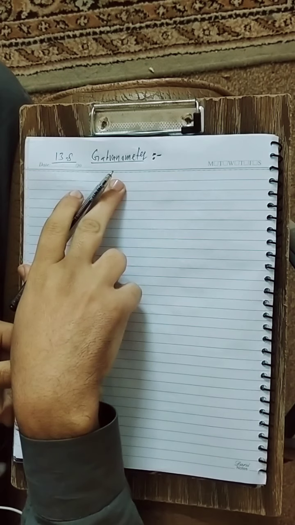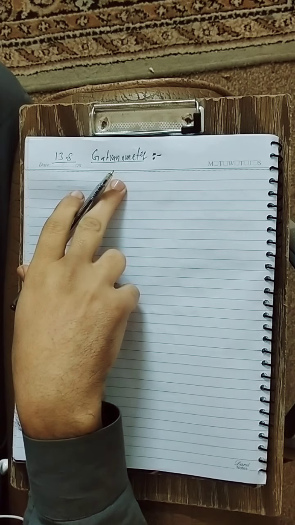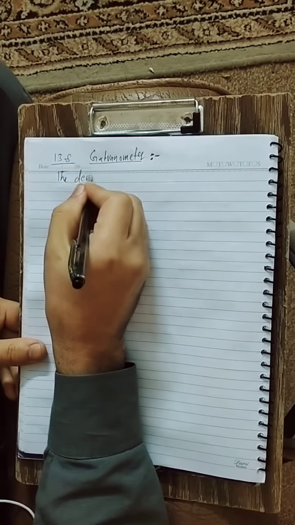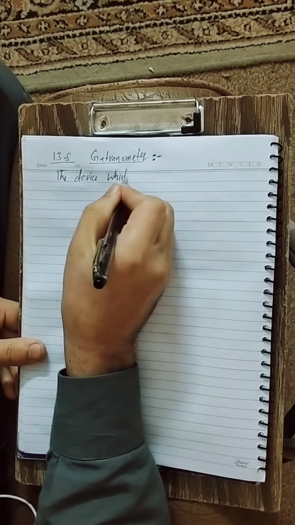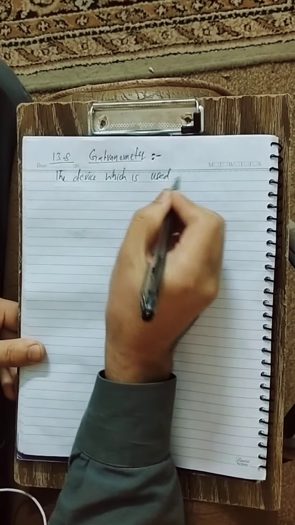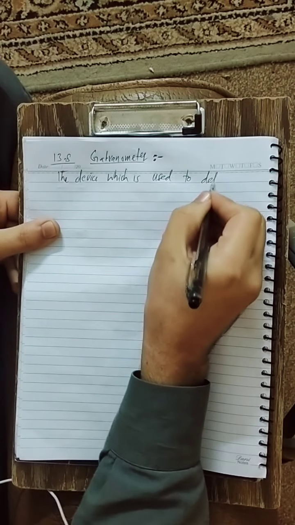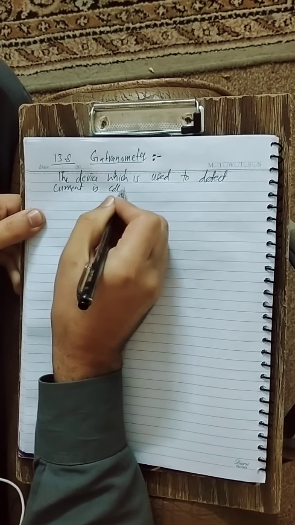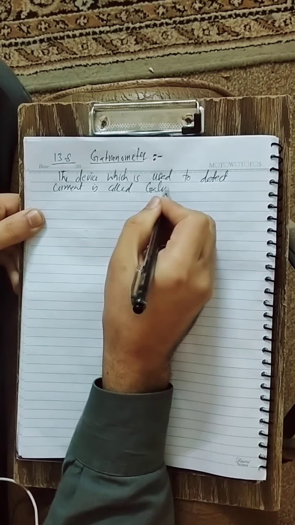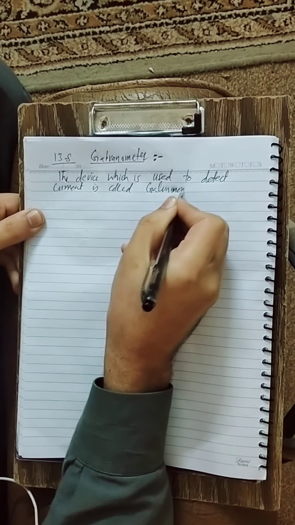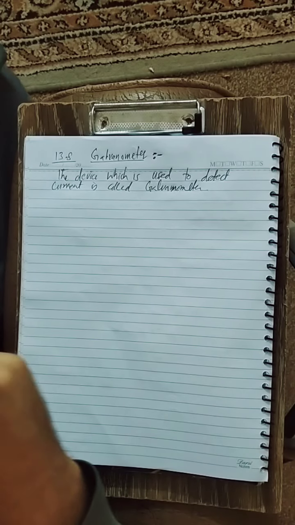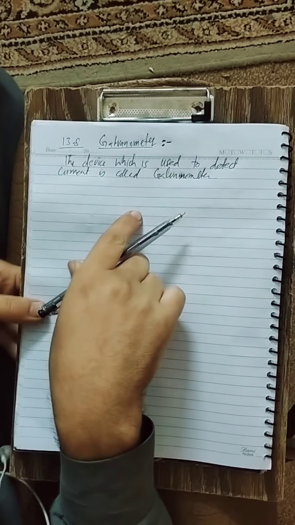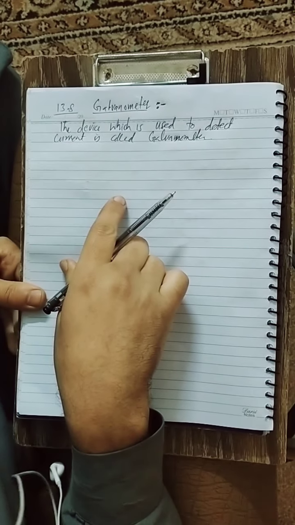Today we have another topic of chapter number 13, that is galvanometer. So, galvanometer is defined as the device which is used to detect current. Basically, a galvanometer is a detector for current, and it can be used to determine a small amount of current also.